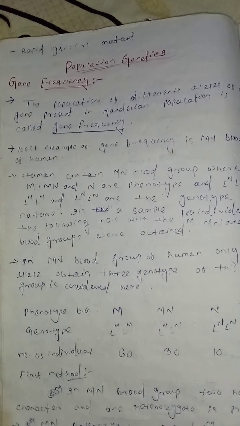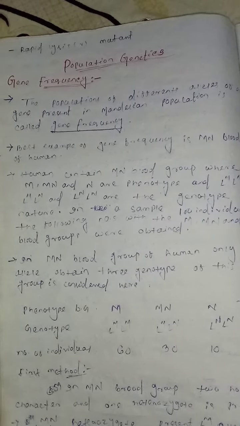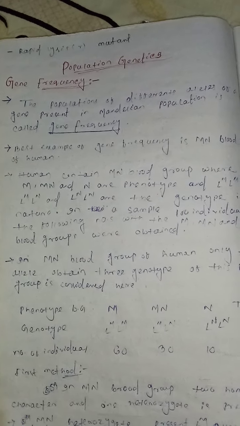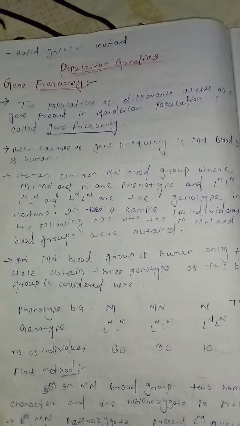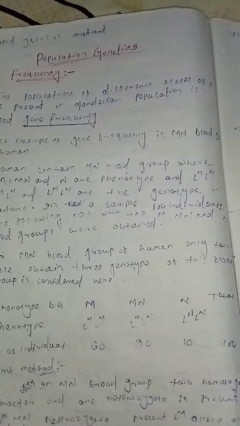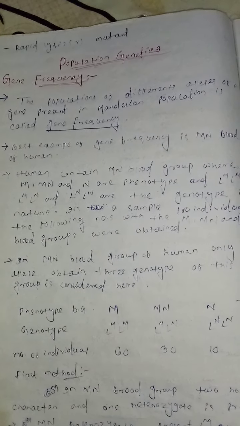What is the actual meaning of gene frequency? Then I am going to explain it to you. The best example of gene frequency is the MN blood group in humans.